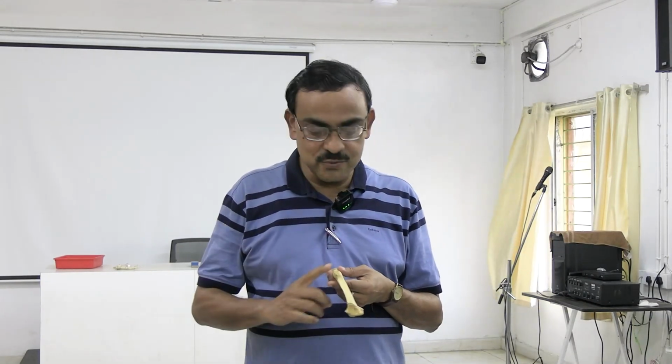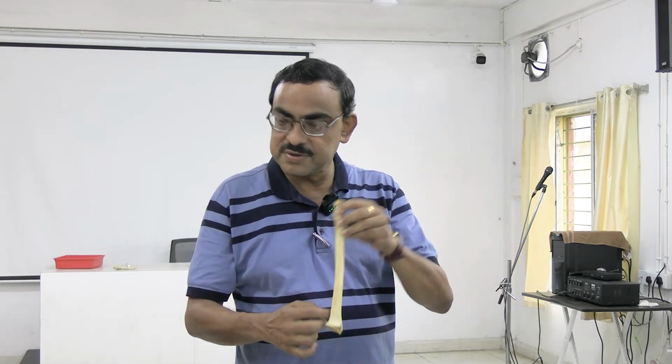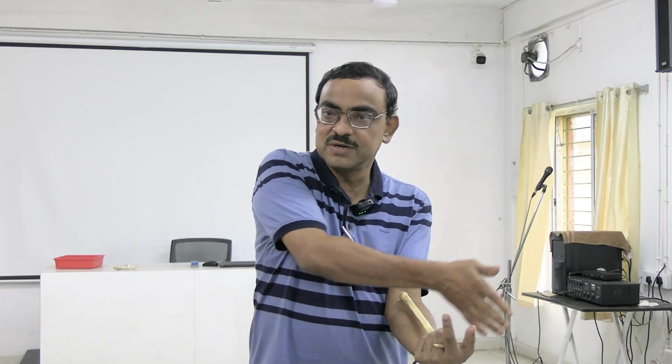We have come across the borders. Similarly, we can get the anterior surface, the posterior surface, and on the outer side, the lateral surface.